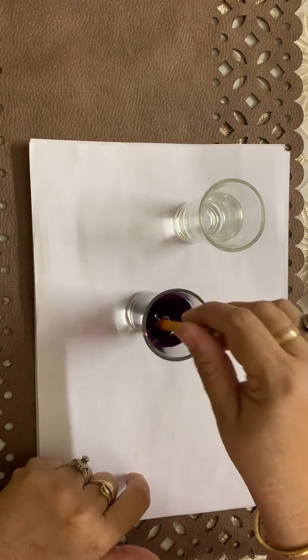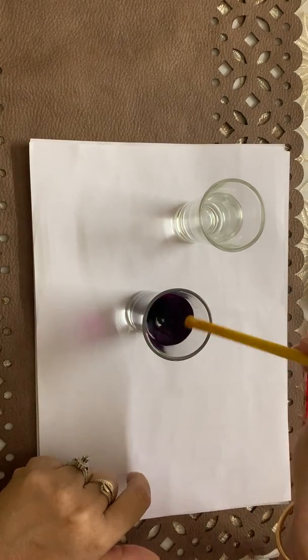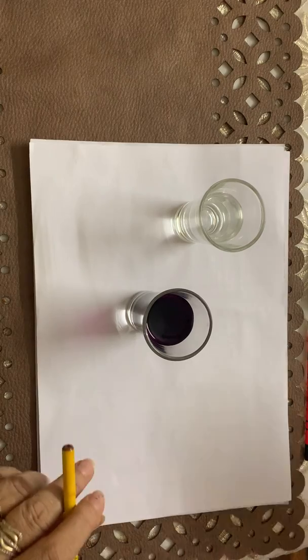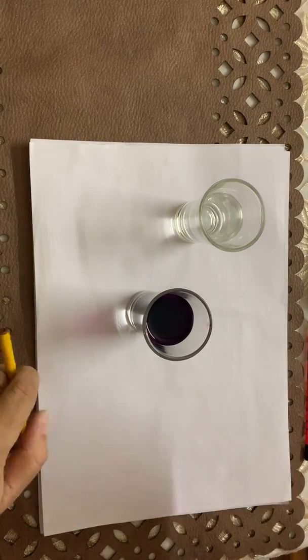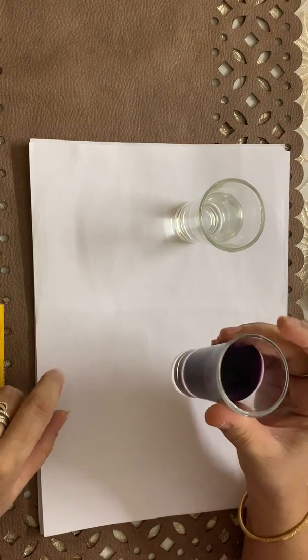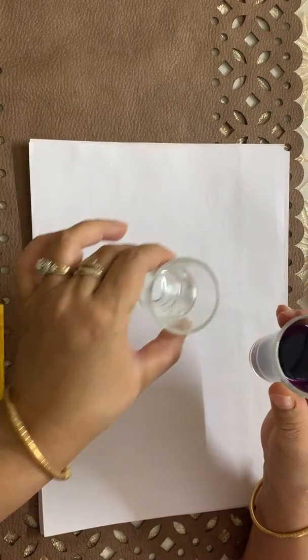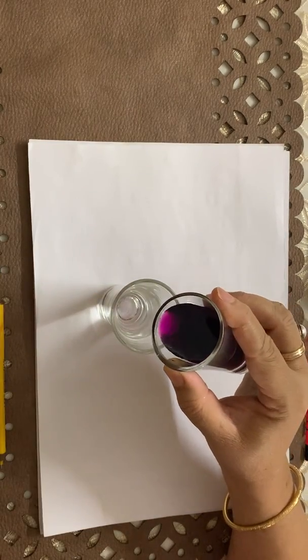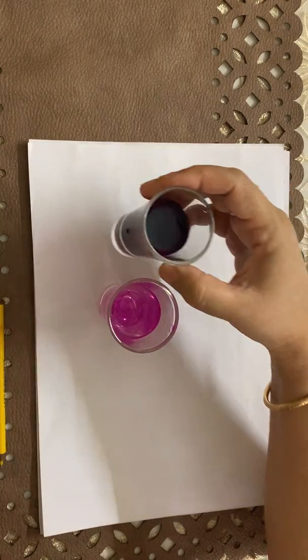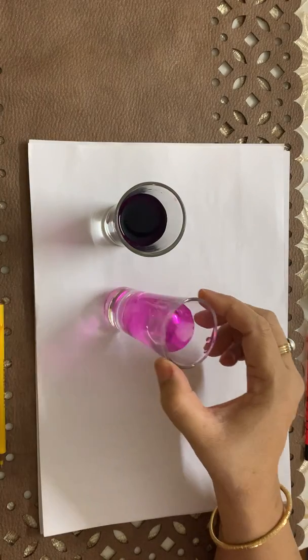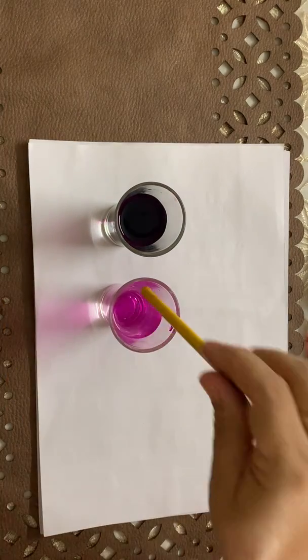On stirring, the purple color is obtained. And I am going to take a few drops of this purple color into this. Now you can see, and stir it well.